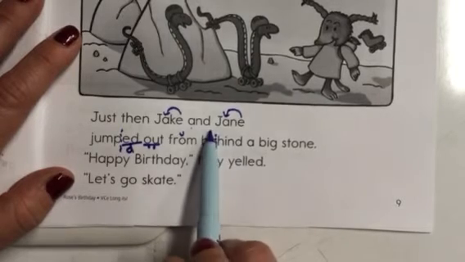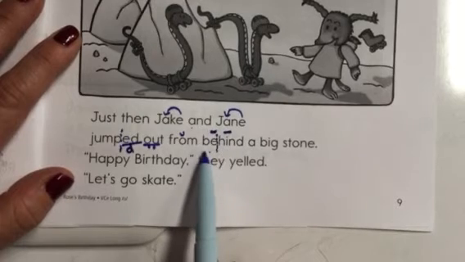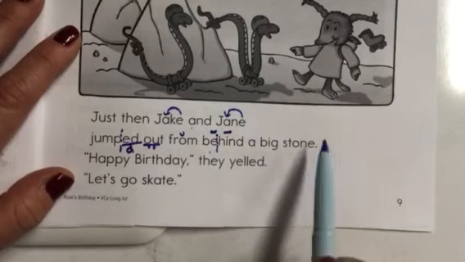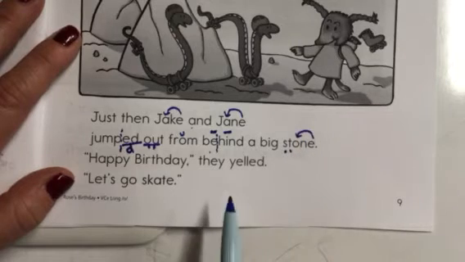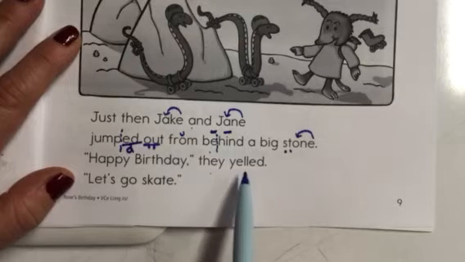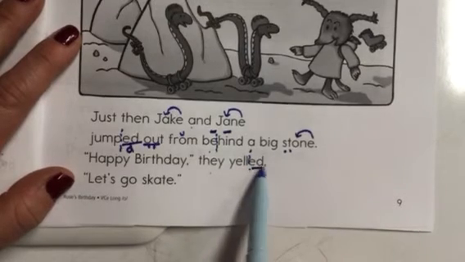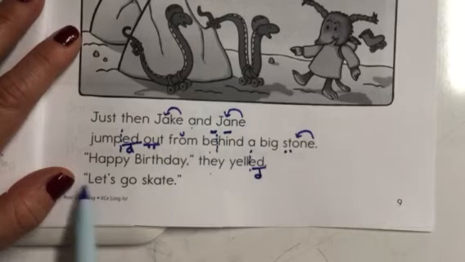That's an open syllable. Be, and that's going to be a long vowel I. Behind a big stone. Happy birthday! They yelled. And there's that inflected ending, yelled.